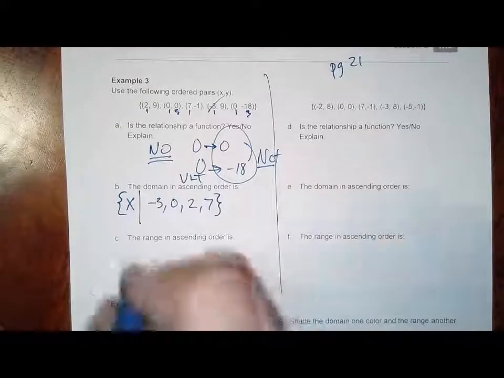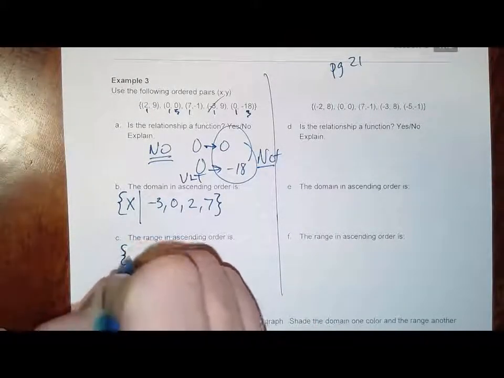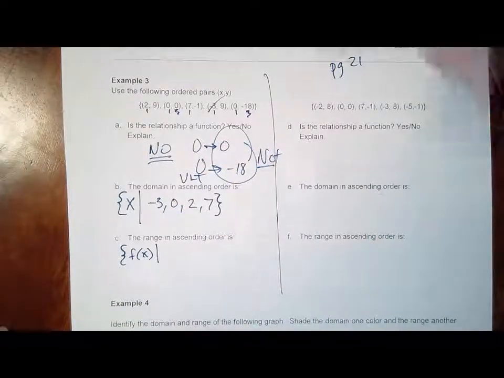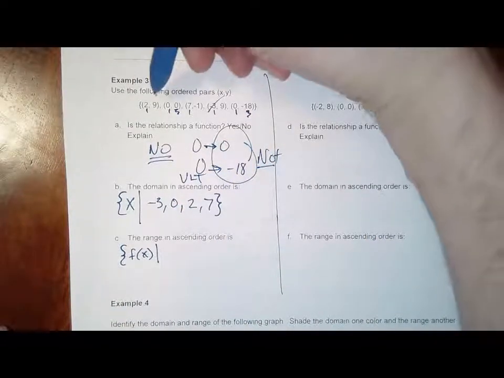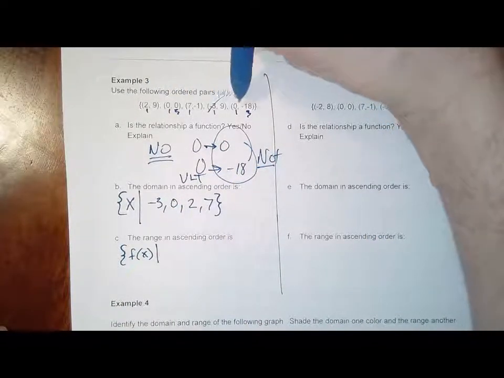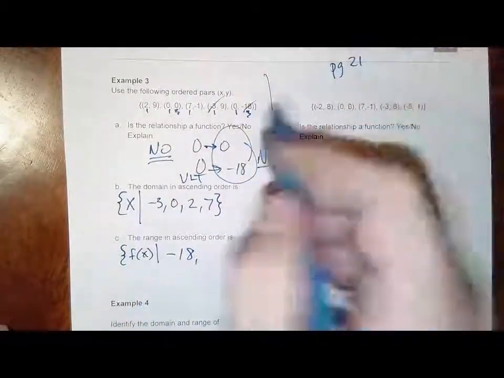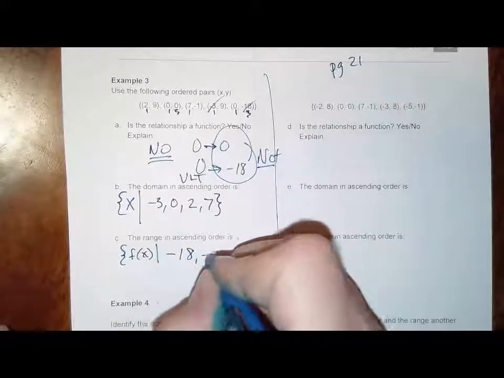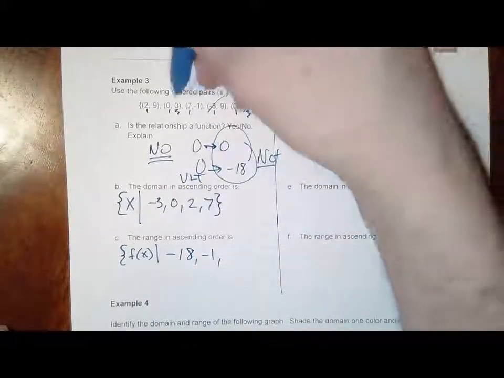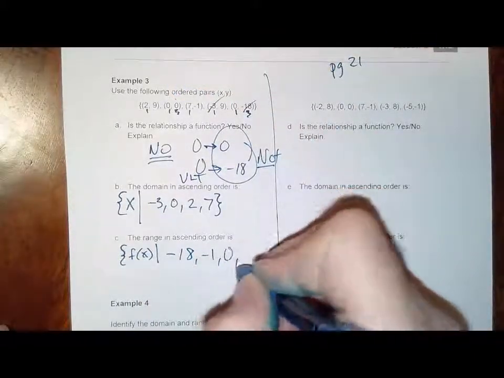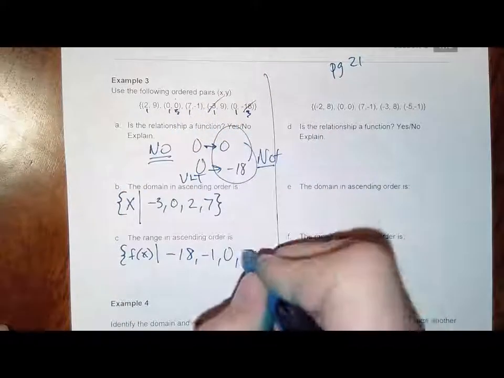The range in ascending order, so curly braces, f of x, because range is f of x. Now we're looking at all of the y values. So y, because -18 is the smallest. And then next up is -1. And then next up is 0. And then next up is 9.